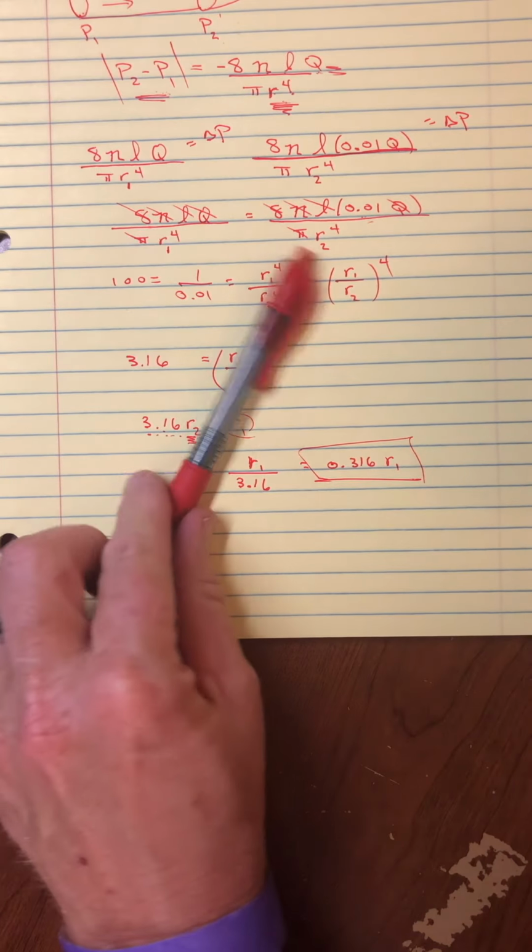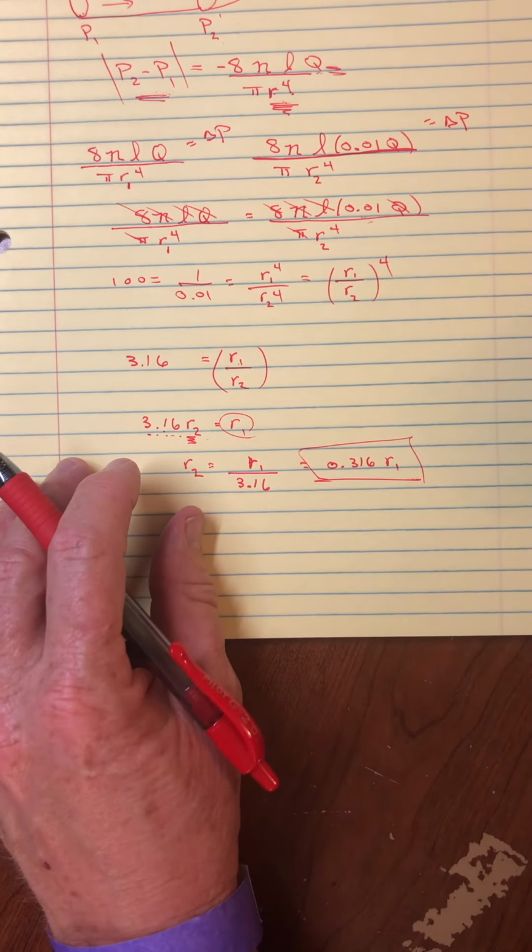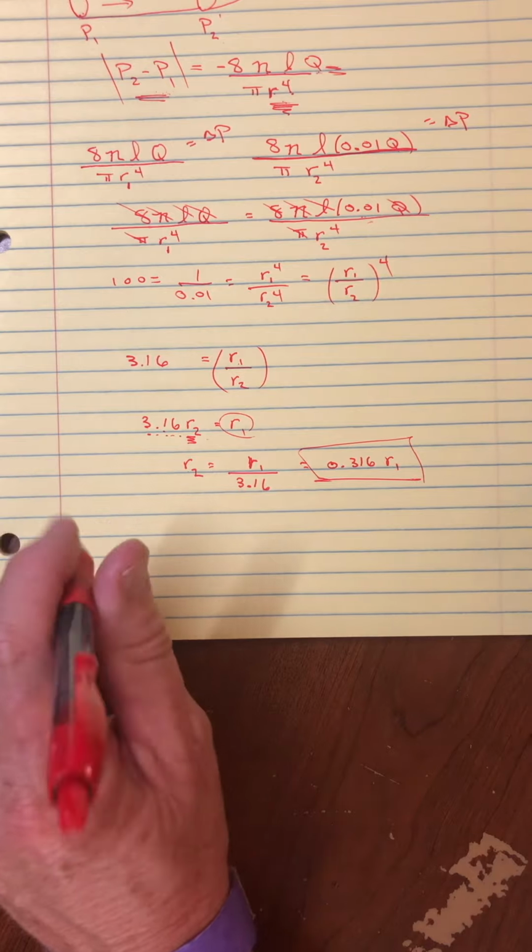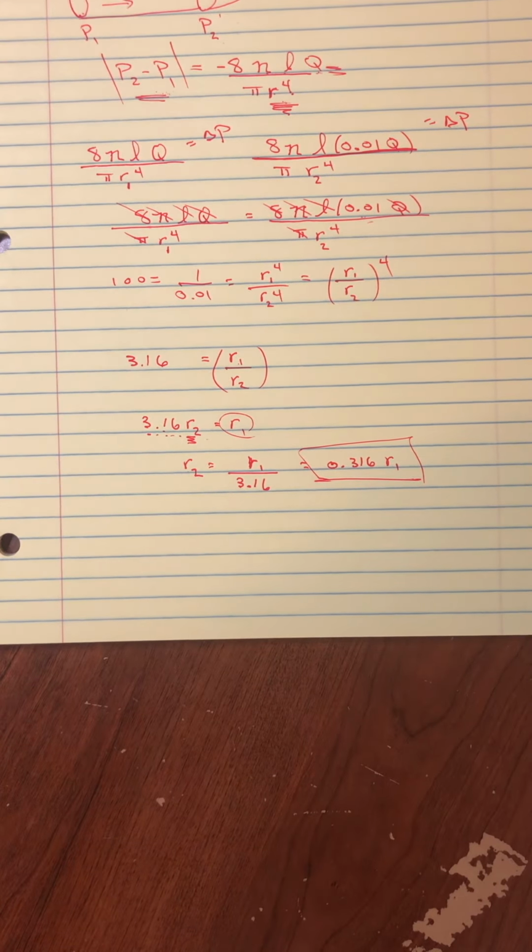All right. Nice. Was there a part B? No, it just says by what factor did the radii contract by. Okay. All right. Hope that helped.